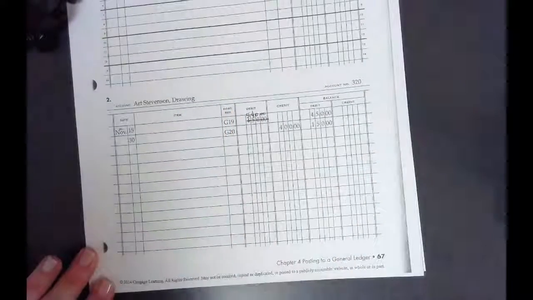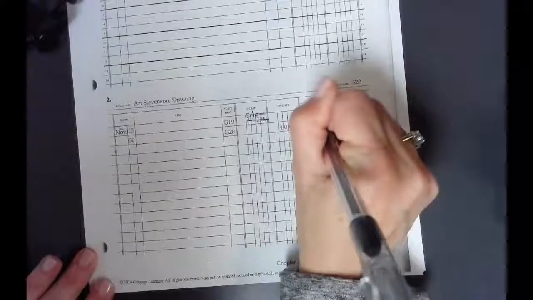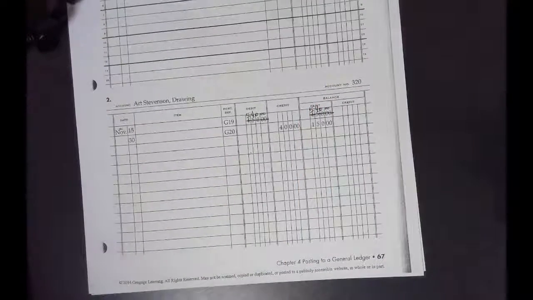Now, if you make a posting mistake, you're going to erase it. But in real life, if things are done in pen, we would cross it out, and in small numbers above, we would write what it should be. So there we see the 540.